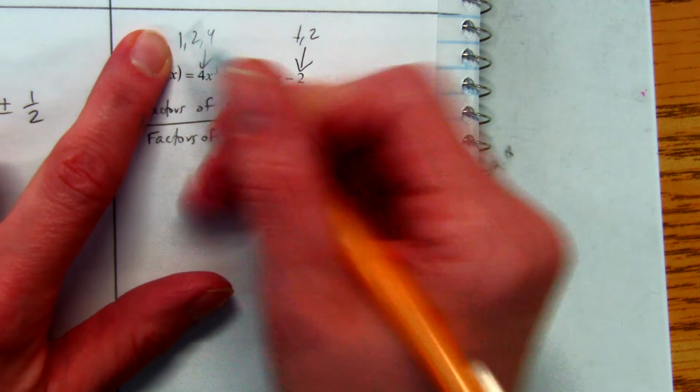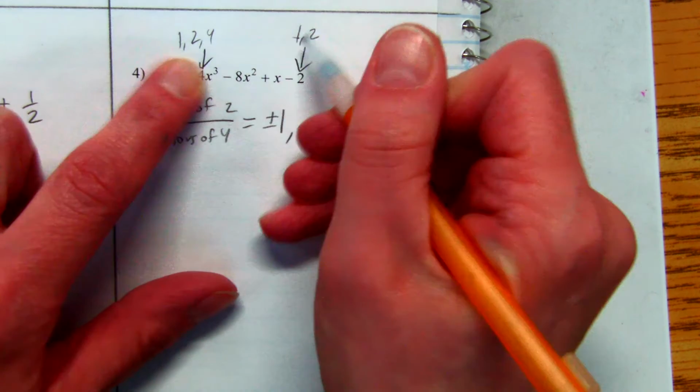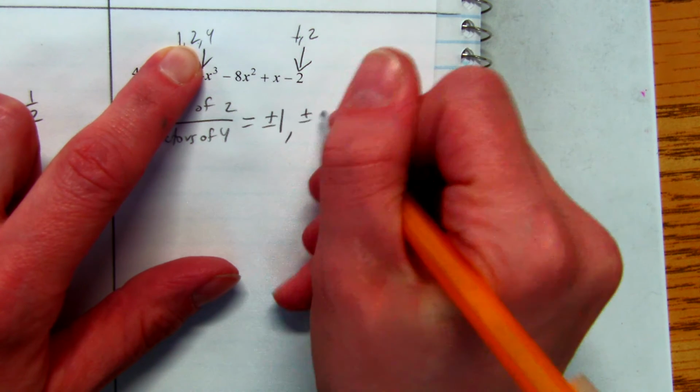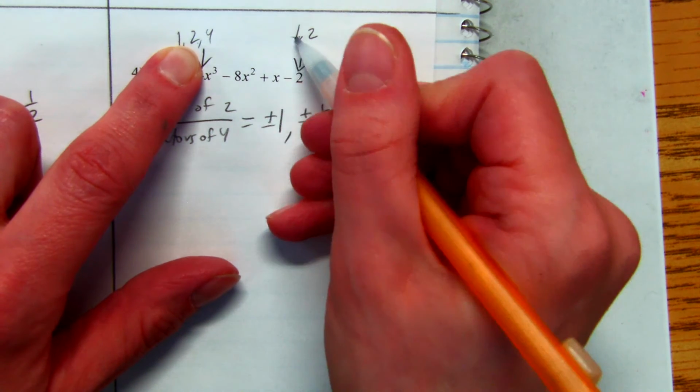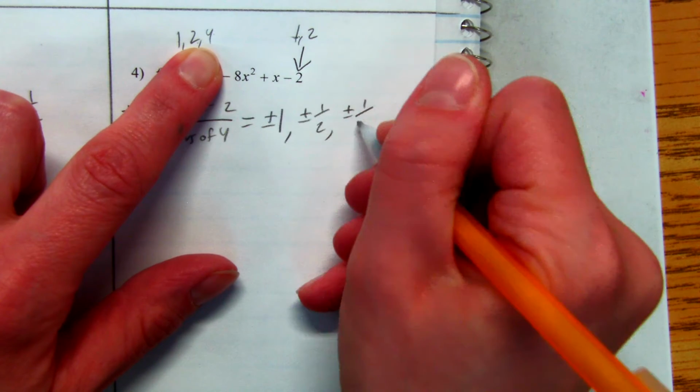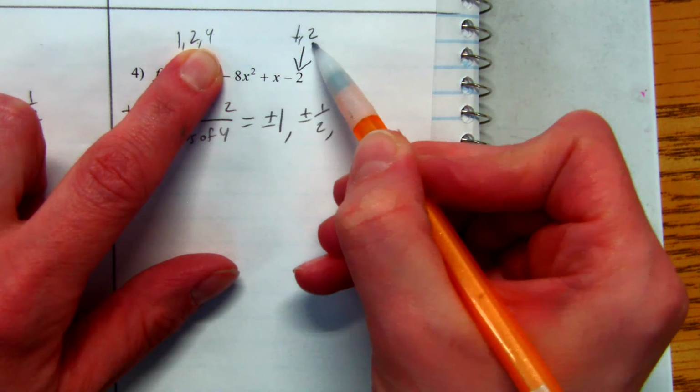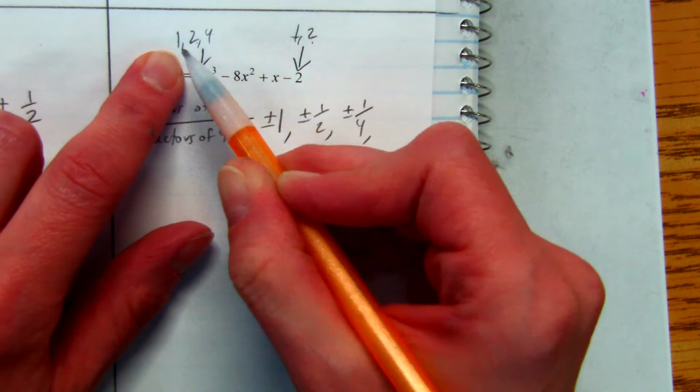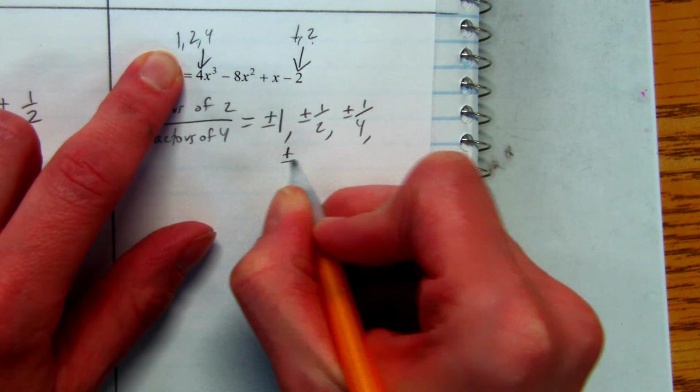I could have 1 over 1, which would be plus or minus 1. I could have 1 over 2, which would be plus or minus 1/2. Could have 1 over 4, plus or minus 1/4. And then I could go to the 2's. I could put the 2 on top. So 2 over 1 is plus or minus 2.